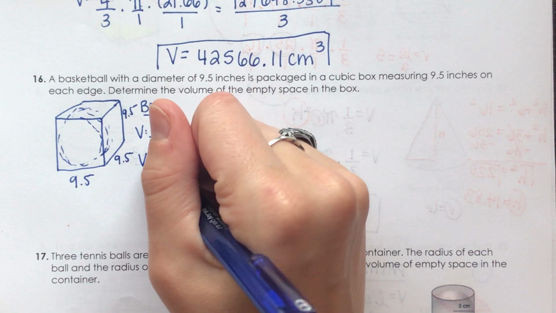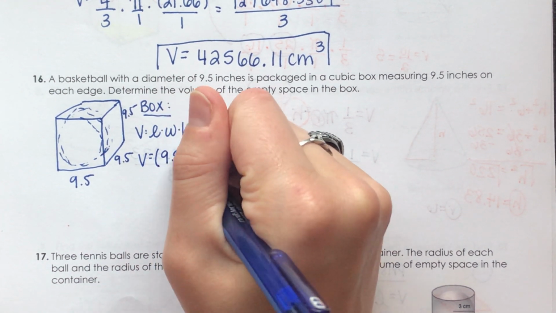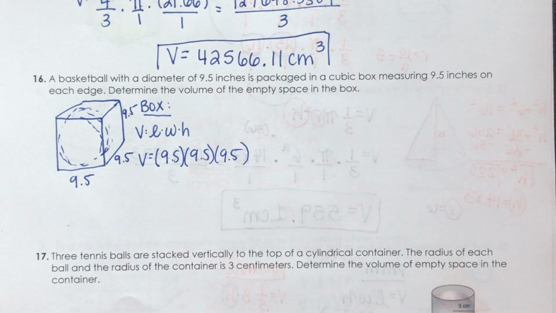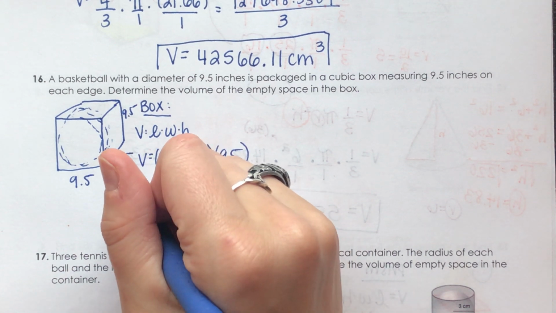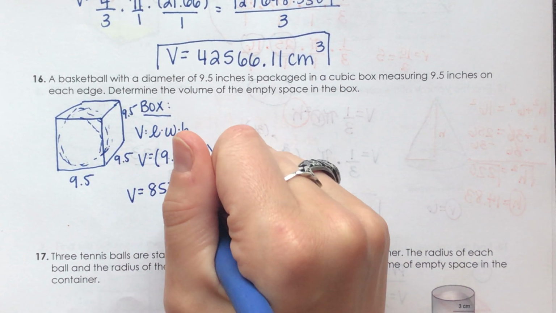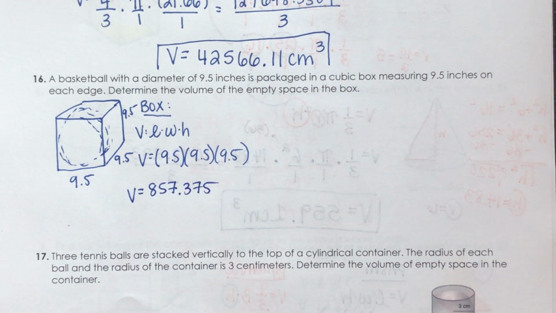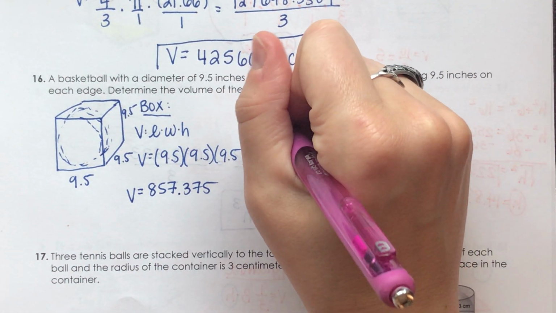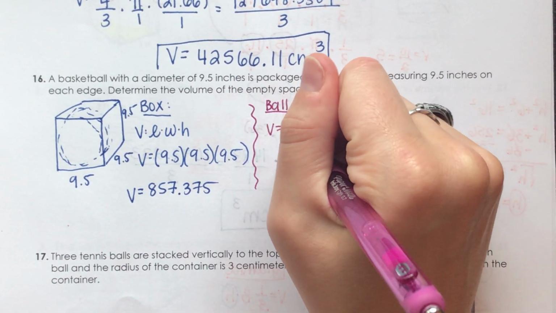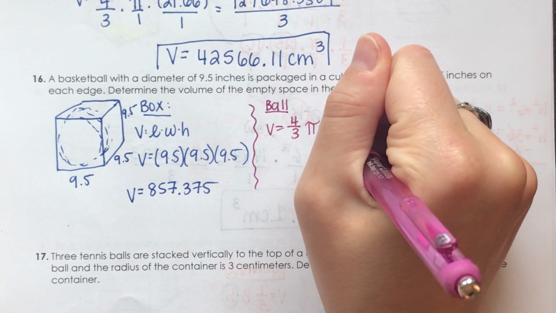So for my volume, I'm going to do 9.5 times 9.5 times 9.5. For the volume of the box, I get 857.375.